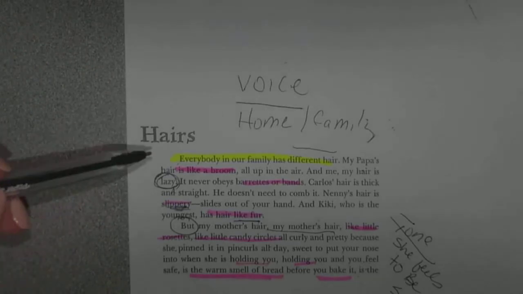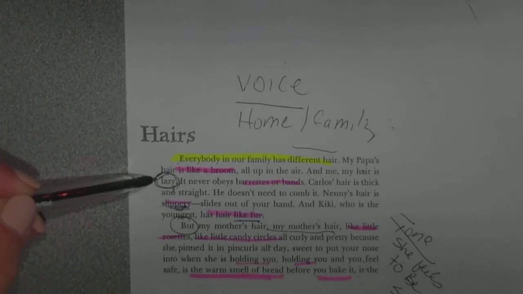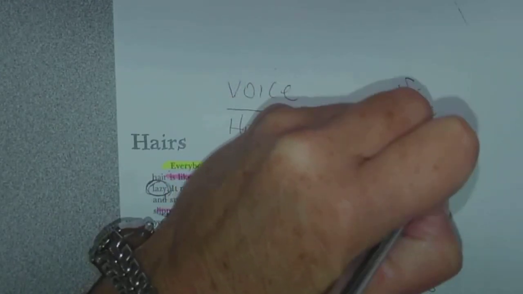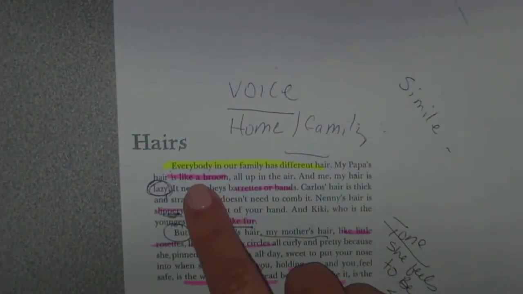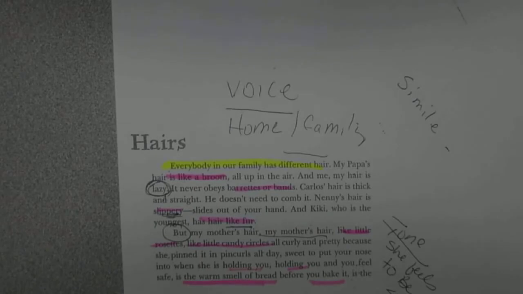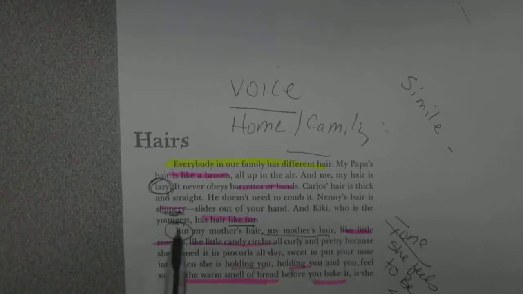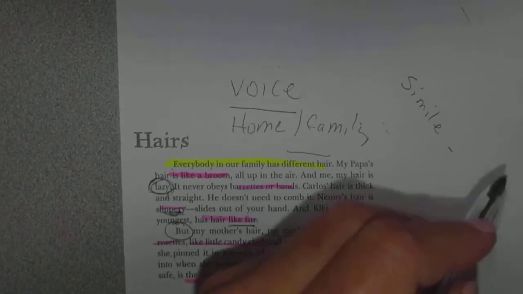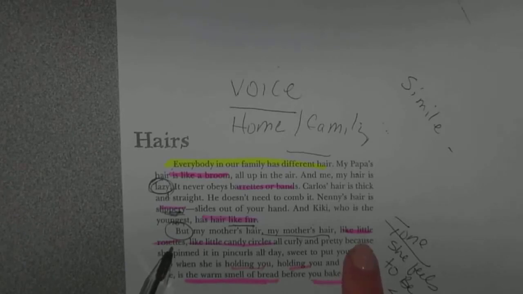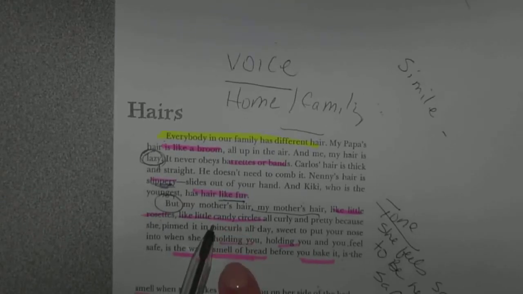So, for example, how many similes does she use? Like a broom, 1. Hair like fur, 2. Rosettes, 3. Like little candy shapes, yeah, 4.